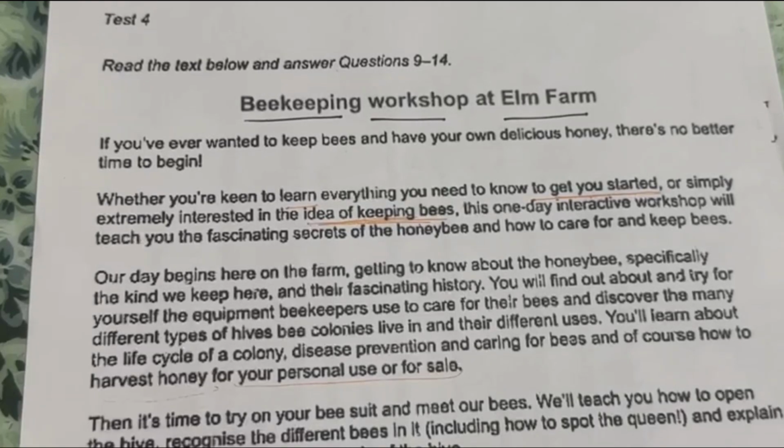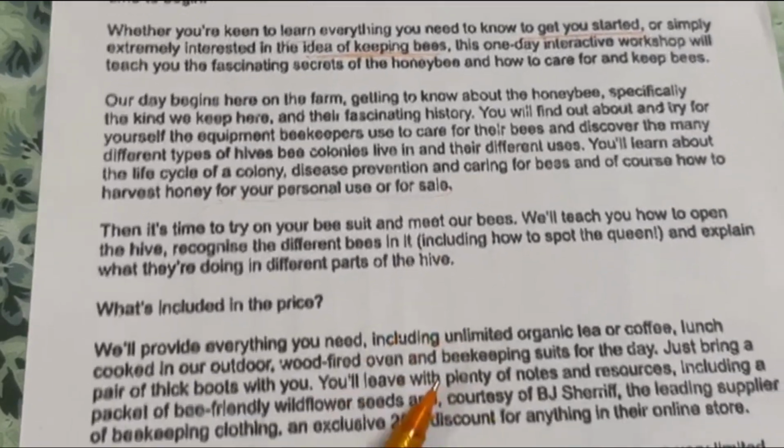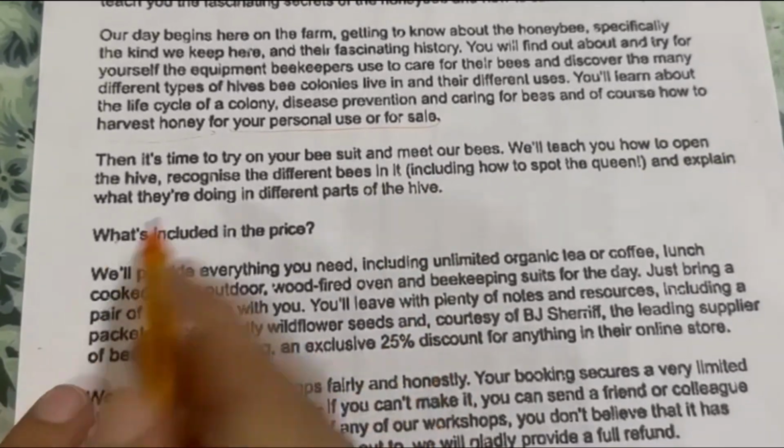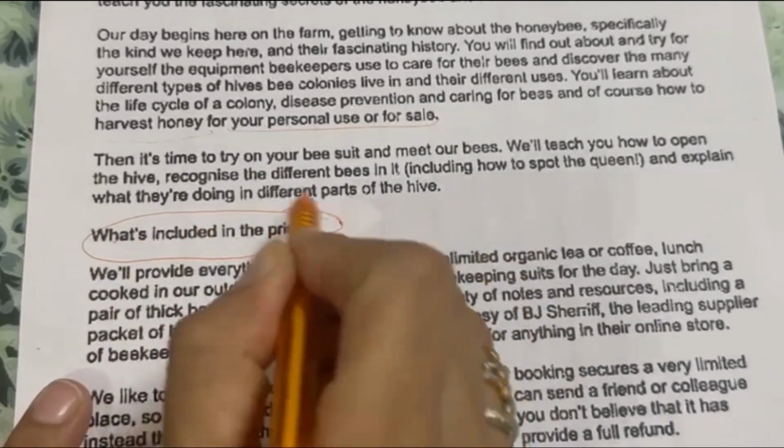Let's quickly jump into the passage. This is a time to try your bee suit and meet our bees. We'll teach you how to open the hive, recognize the different bees, including and explain what you're doing in different parts of the hive. So here you are going to learn about the hives. Next is what's including the price. So यहाँ पे price में क्या included है जो fees आपने pay की है, right?